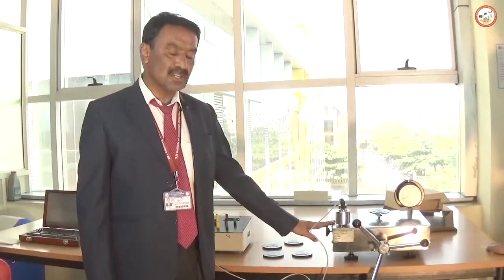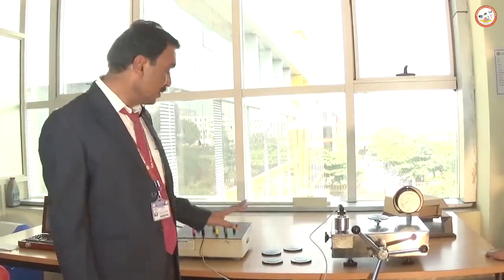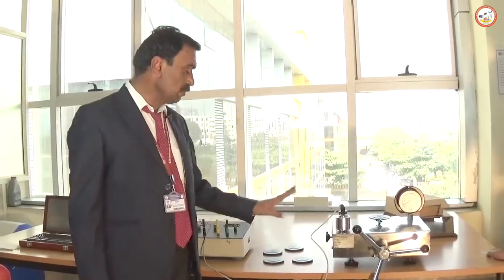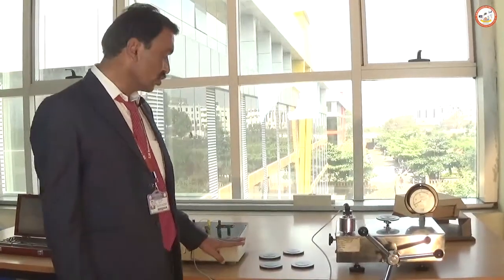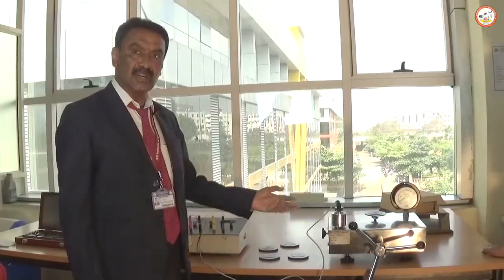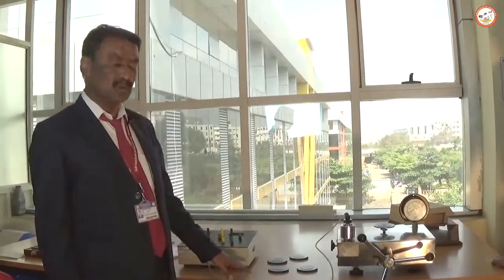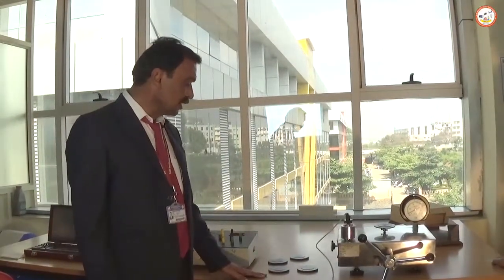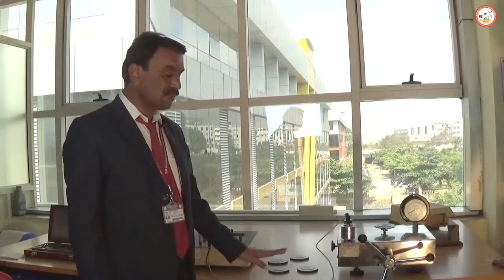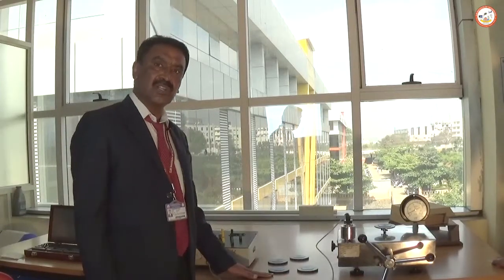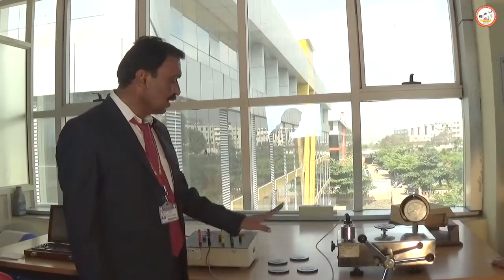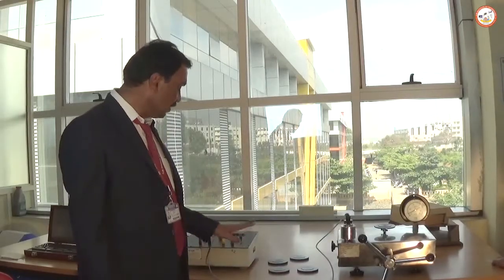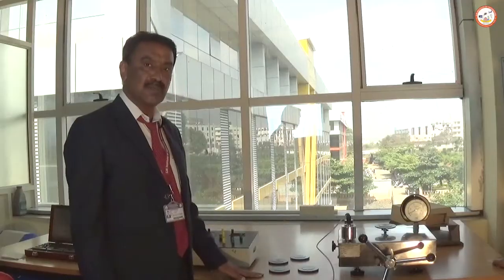Before conducting the experiment, first you have to calibrate the instrument. The main purpose of calibration is to measure the accuracy and the precision of the instrument. Calibration is nothing but a comparison between the standard value and the measured value. Coming to this pressure gauge experiment, the main aim is to determine the percentage of error from the experiment.